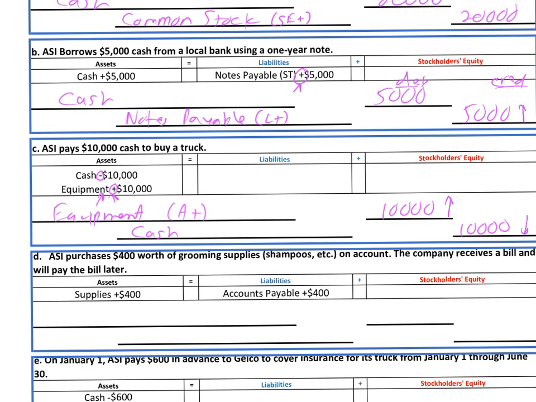Look how the credit for notes payable showed that the notes payable is increasing here. So, I think my point that I'm trying to make here is that a credit can mean increase and it can mean decrease. It just depends on the account. For liabilities, a credit means increase. For assets, a credit means decrease. Okay, just keep that in mind.